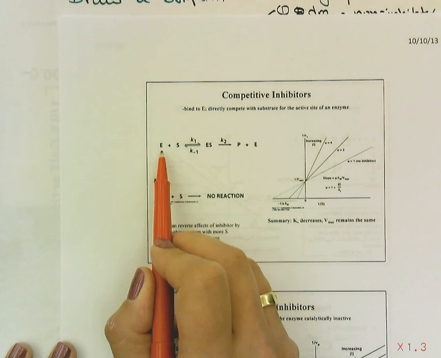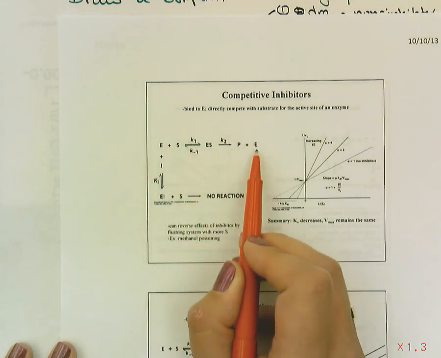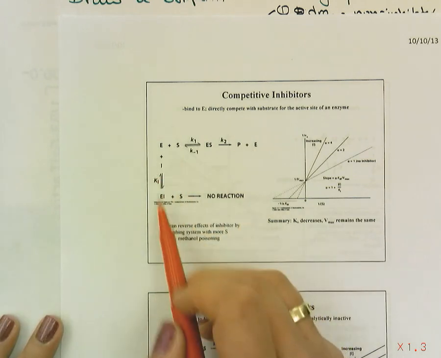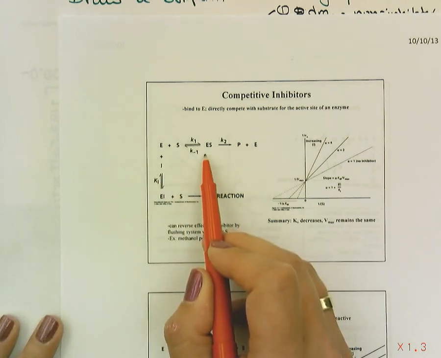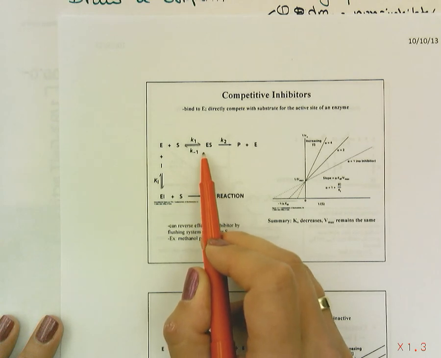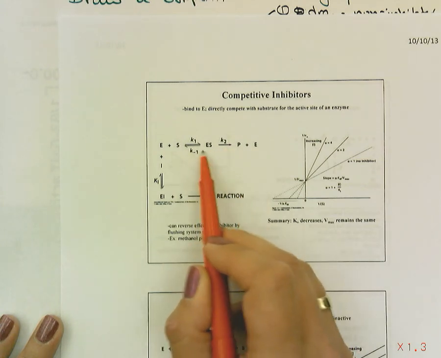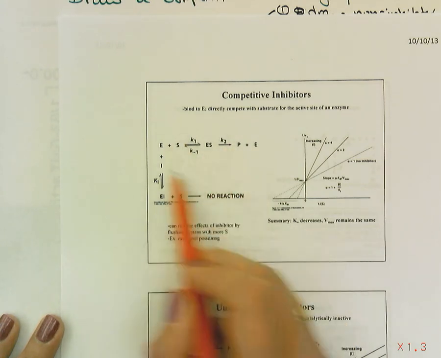Km is decreasing because the amount of enzyme available to go this way is decreasing because of the inhibitor. And so if Km is a measure of the enzyme substrate productively making product, if there's no ES, obviously this whole value has to go down.